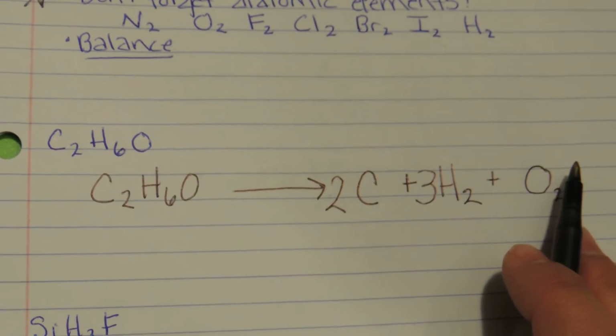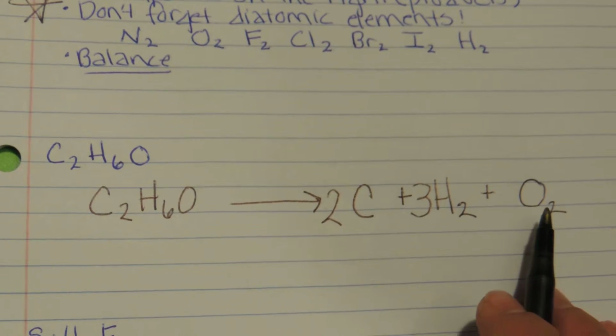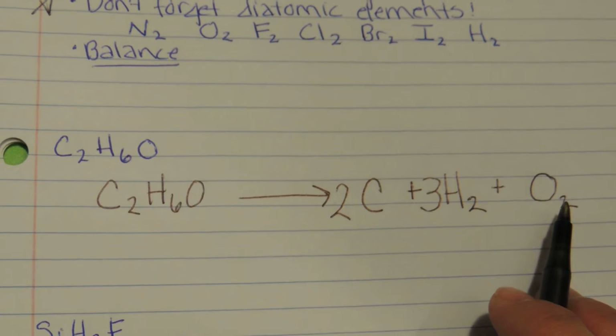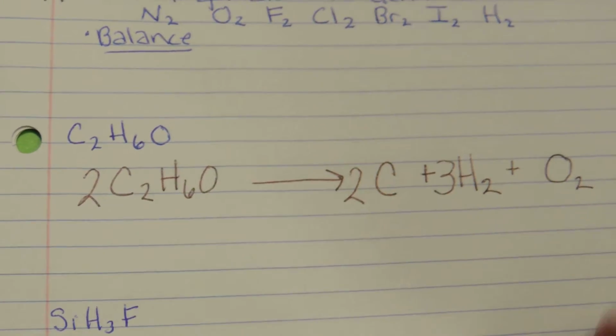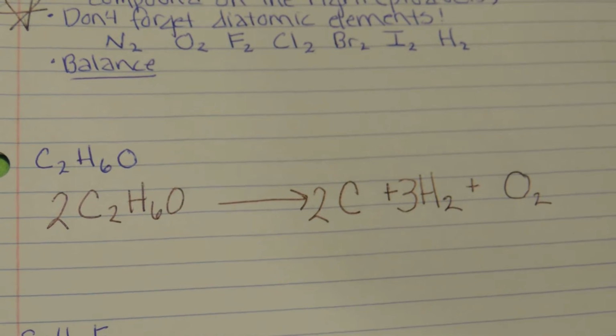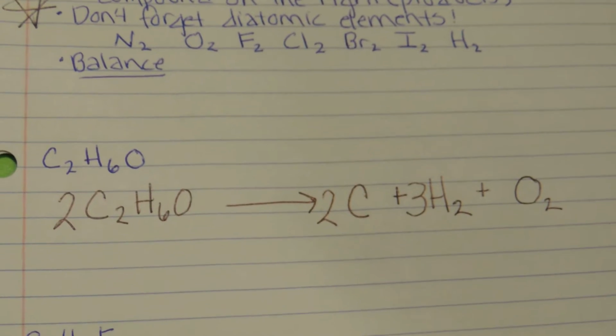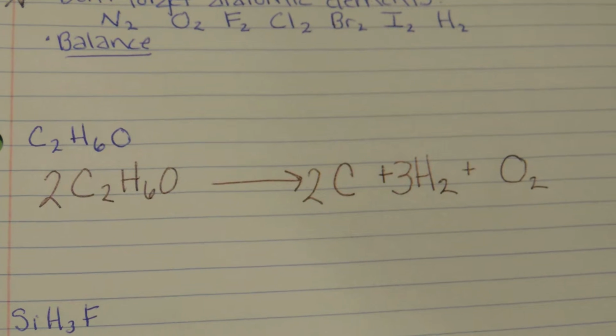Alright, then last I'm going to do my O's. Okay, so we can see O, I've got 1 on this side and 2 on this side, so I'm going to have to come back and put a 2 here. Alright, hopefully you realize that messed up my C's and H's, so I'm going to have to start again. No problem. This is just the process we go through.